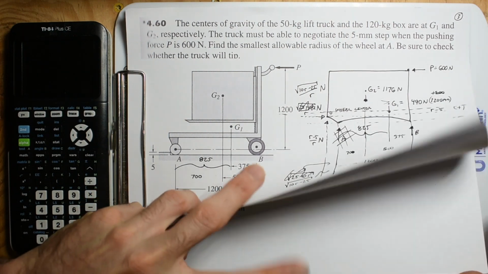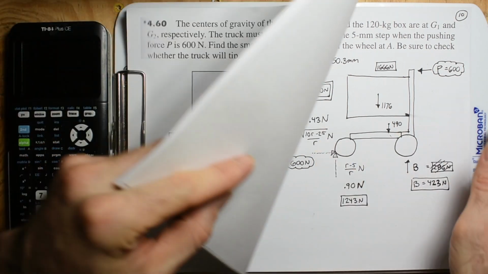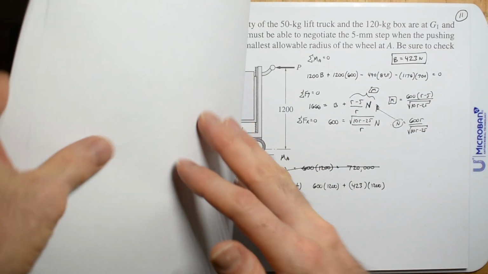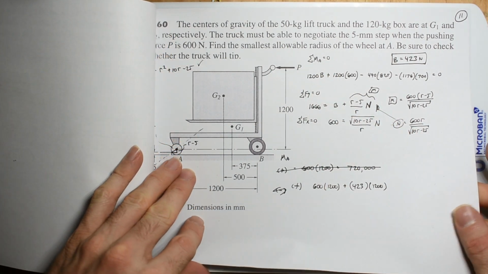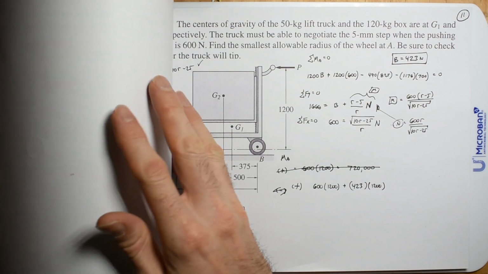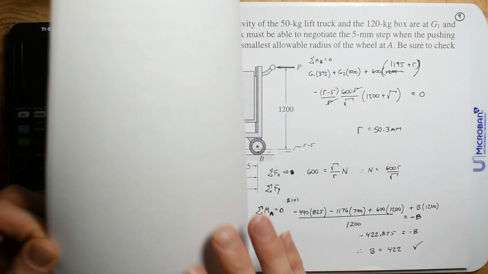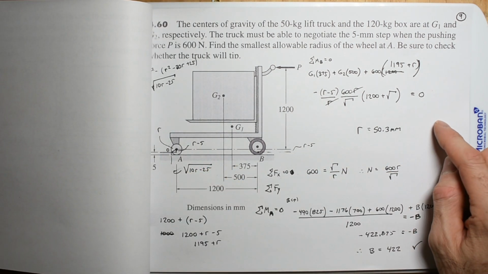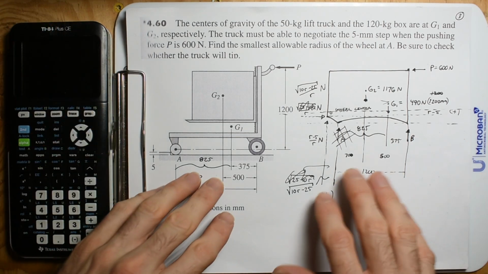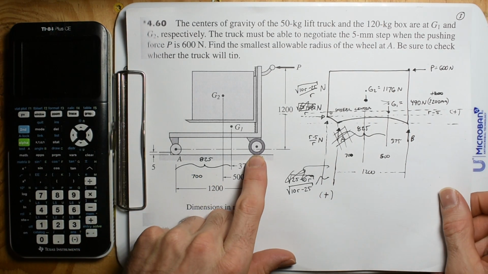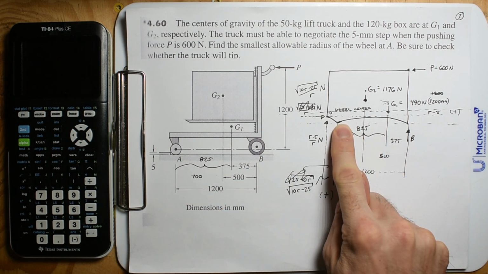Let's skip ahead to see if I did that. I'm just curious myself if I even did that right. All right, here's where I do a moment equation about A. I'm curious if I did a moment about B, because if I sum the moments about B, then you can get the answer pretty easily. All right, I didn't make any errors, but I don't have any good pages on that.